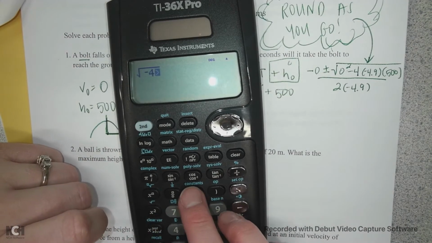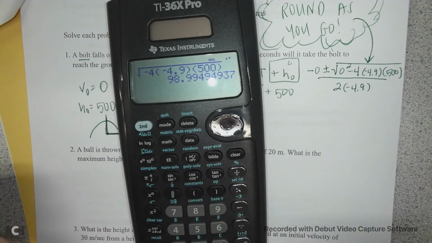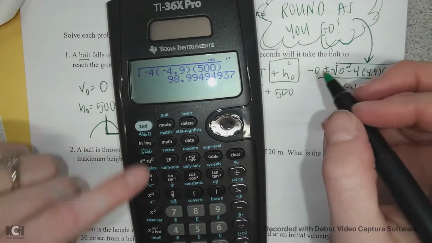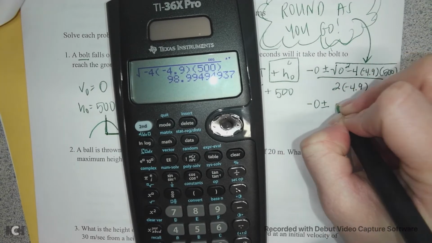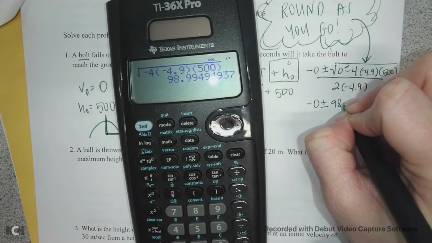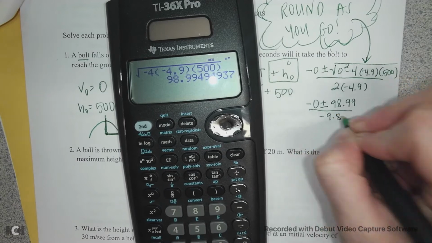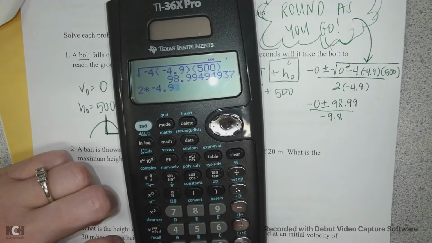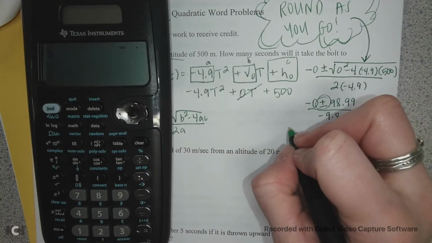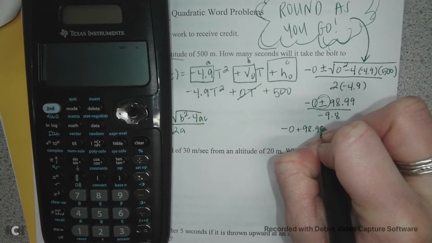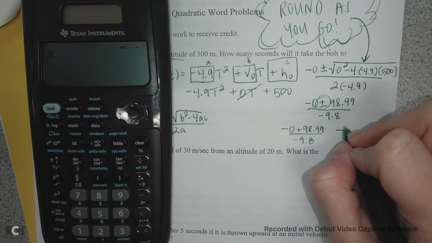So negative 4 times negative 4.9 times 500 is equal to, and we're going to round to the hundredth, 2 after. So this is just going to be 99. So we have negative 0 plus or minus 98.99 over negative 9.8, which is 2 times negative 4.9. Okay, so now we have two answers. We have negative 0 plus 98.99 divided by negative 9.8, and we have negative 0 minus 98.99 over negative 9.8.